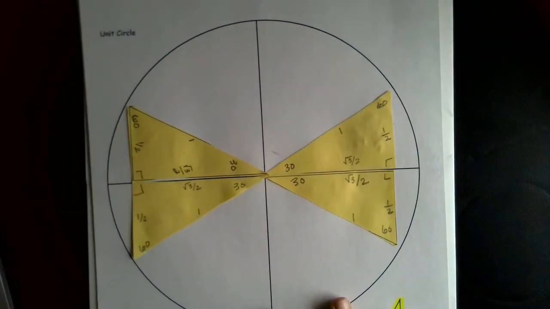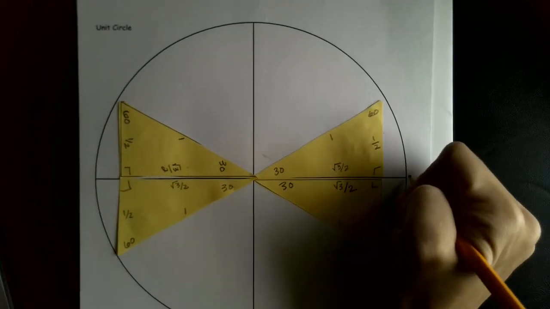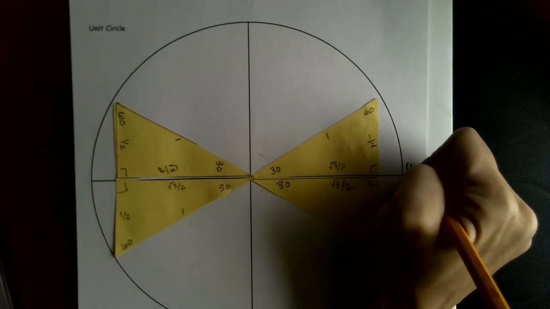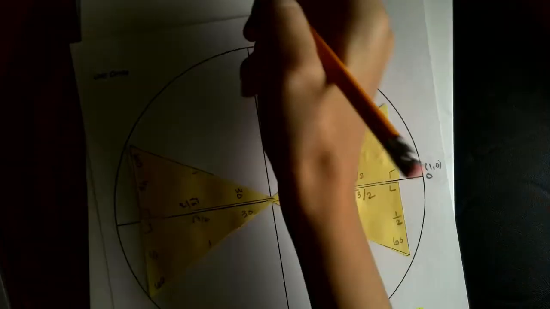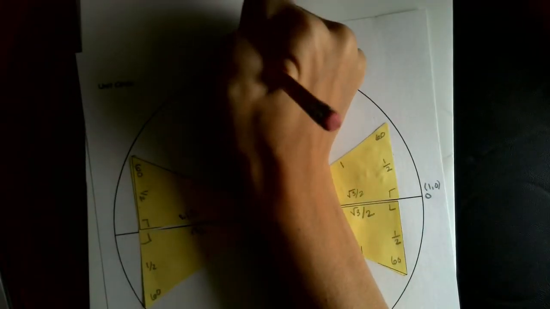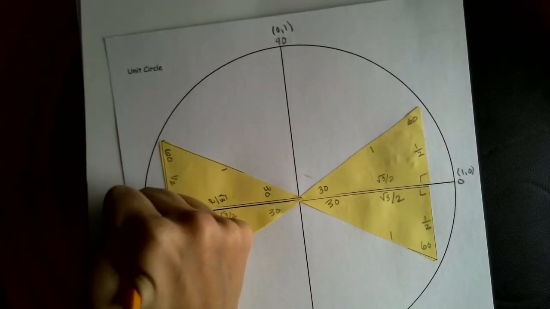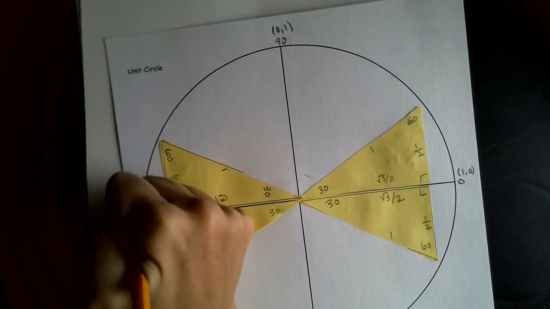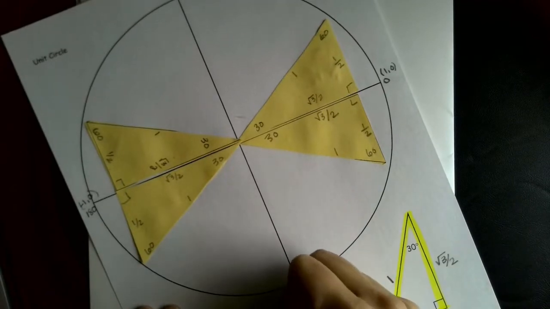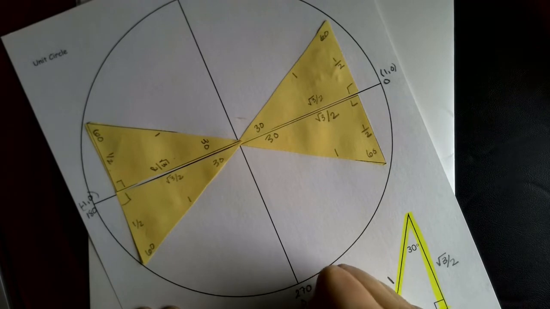Alright, so let's remember what we were graphing before. Remember, this was 0 and the coordinate was 1, 0. We had 90 degrees and that was 0, 1. We had 180 and that was negative 1, 0. And 270, and that was 0, negative 1.